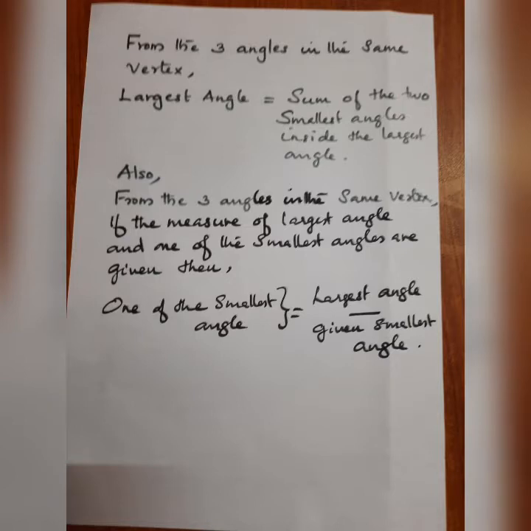In the last class, that is the first online class, we started to study our first unit, joining angles. In that class, we studied that from the three angles in the same vertex, the largest angle is equal to the sum of the two smallest angles inside the largest angle. Also, from the three angles in the same vertex, if the measure of the largest angle and one of the smallest angles are given, then the other smallest angle is equal to the largest angle minus the given smallest angle.